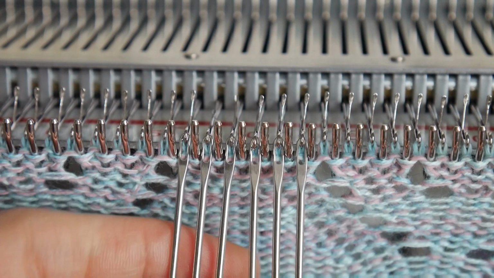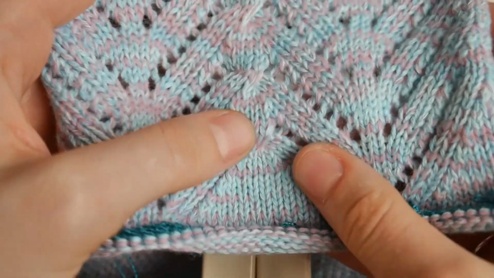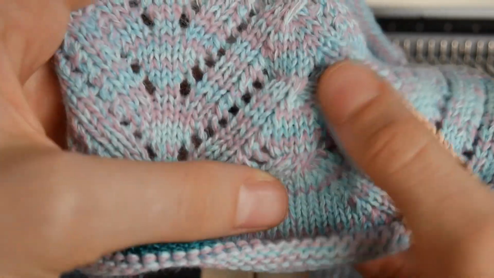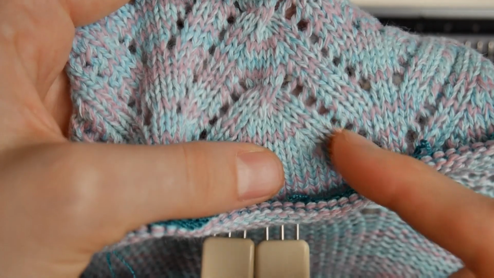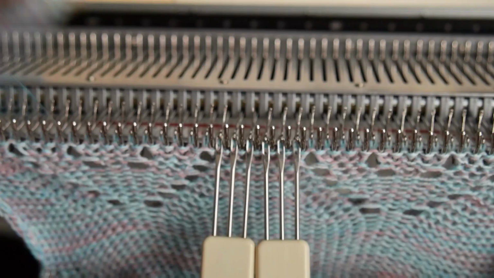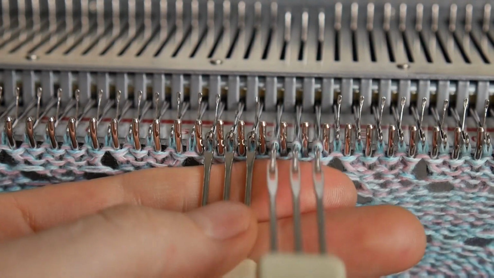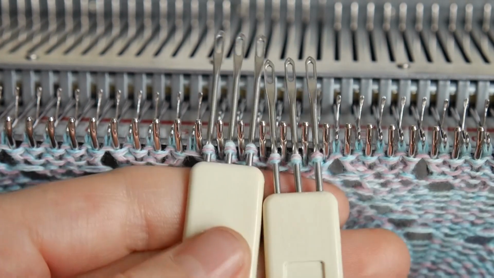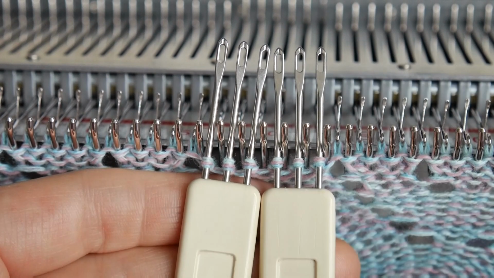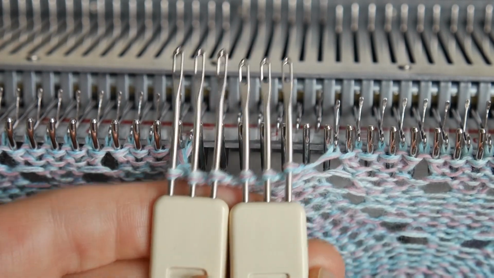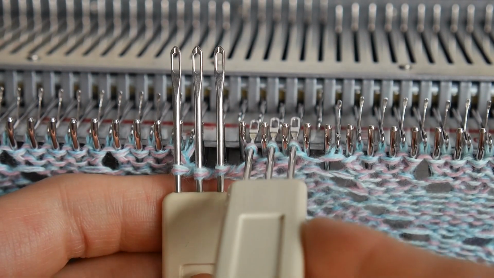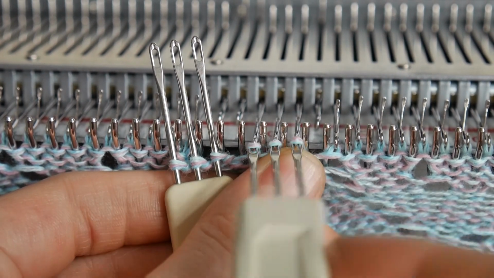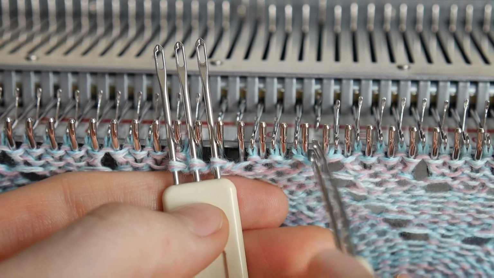Grab 2 3-prong transfer tools and we will do a last transfer, and it will look almost like a cable. All the 6 stitches are on my tools now, and I will transfer 1 stitch to the left like so. And then 1 stitch to the right.